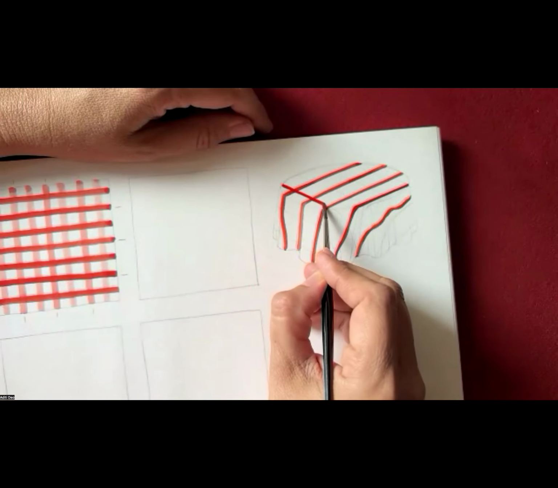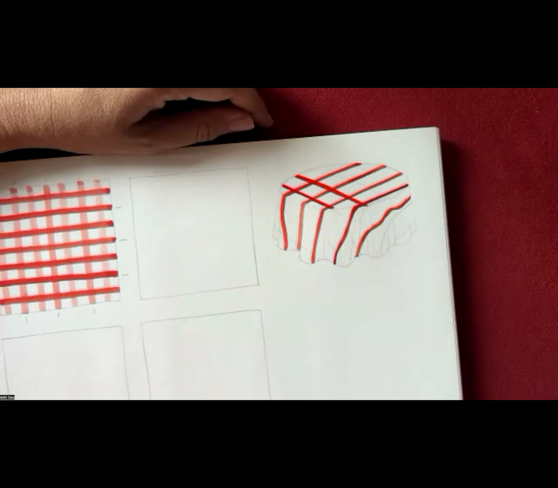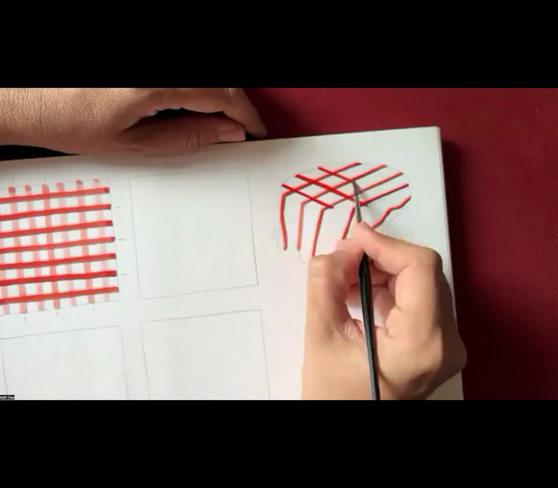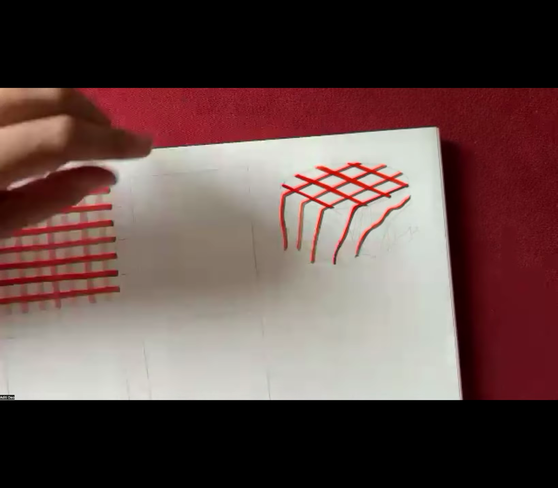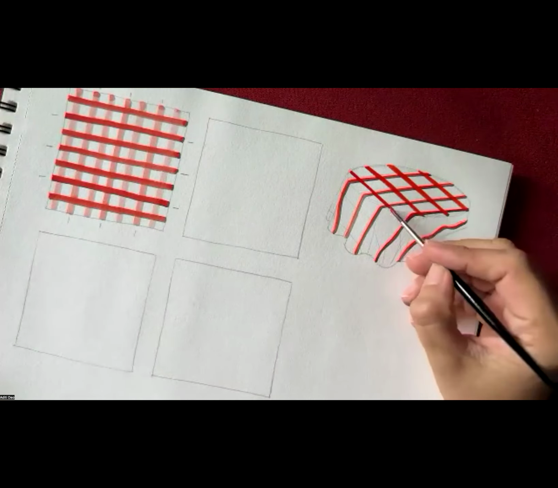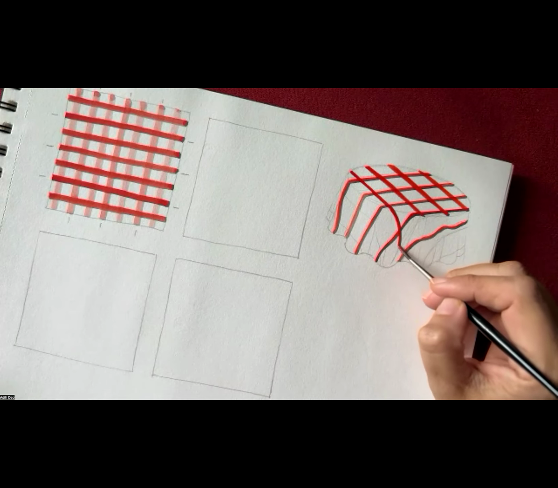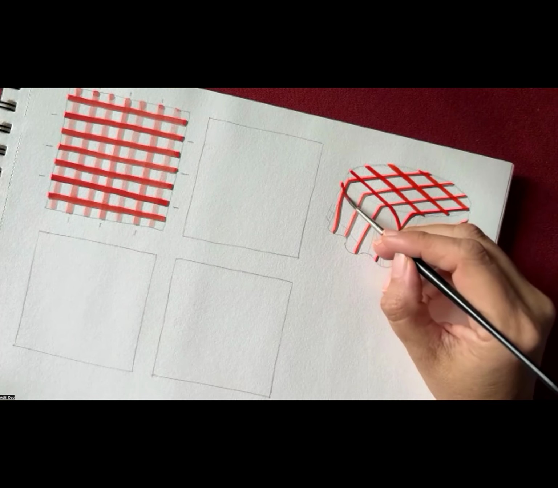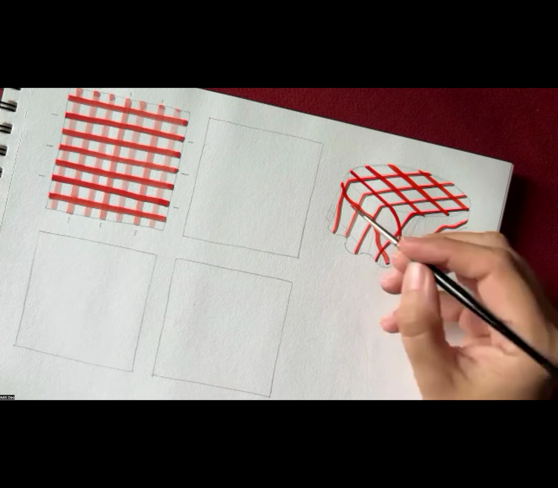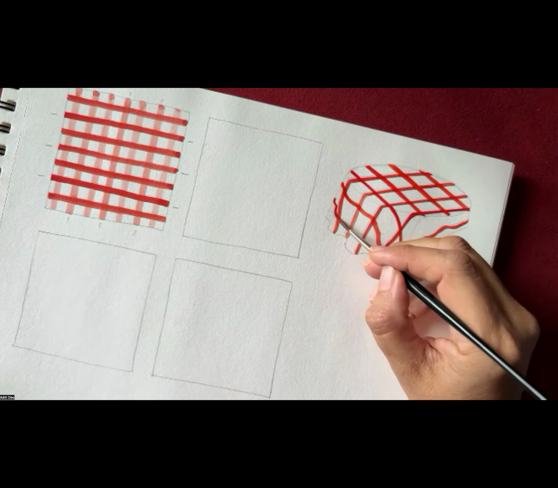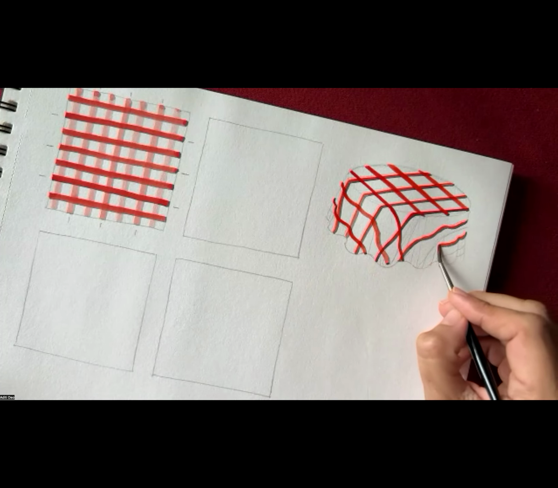And then on the other side, I'll make it straight first. And follow the same principle where I'll have, and then something like this over here.